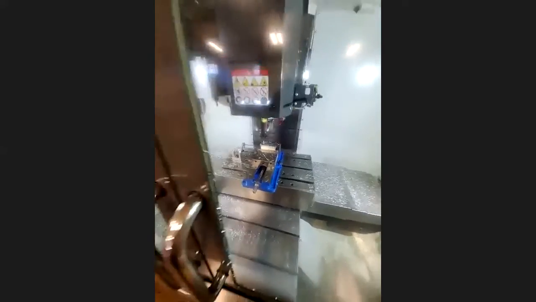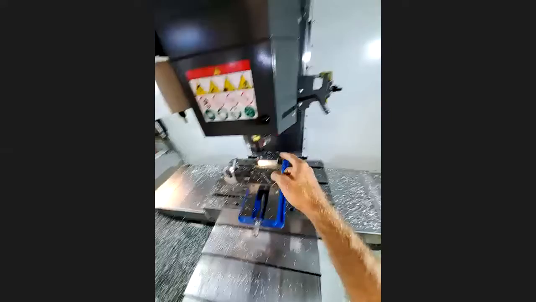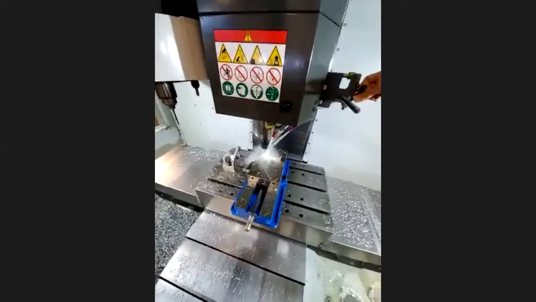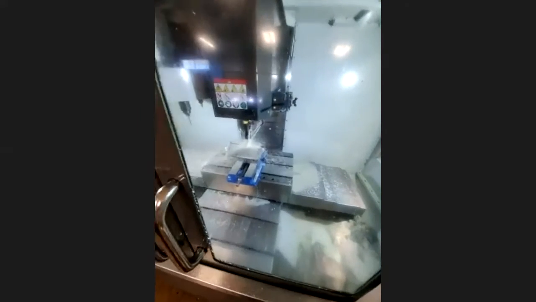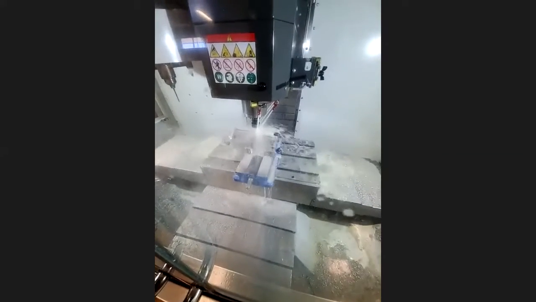I'm gonna pause it. When I open my door, the tool's gonna slow down. This valve is gonna turn this coolant on. With the coolant running now, all the chips are gonna get flushed out. Nothing's gonna possibly get gummed up or stuck. It's come back in and started working.